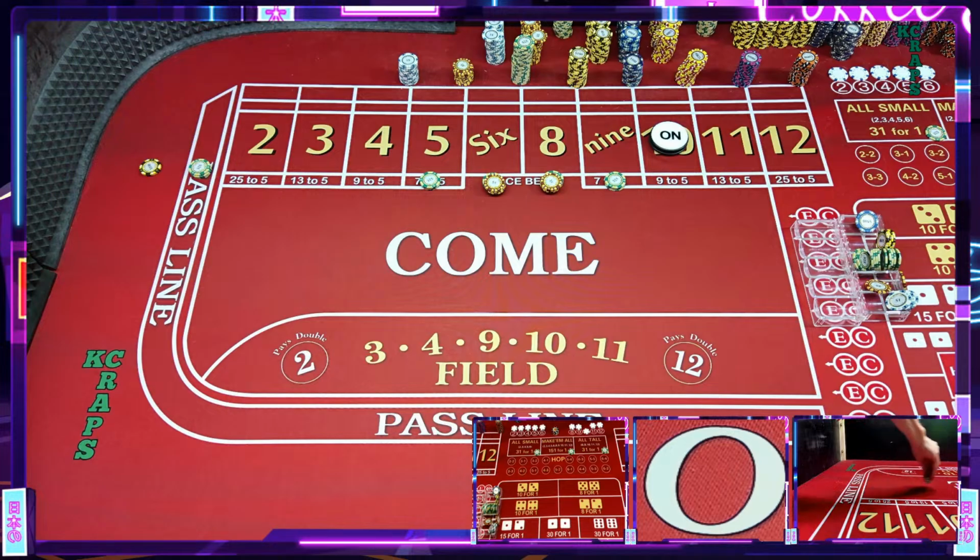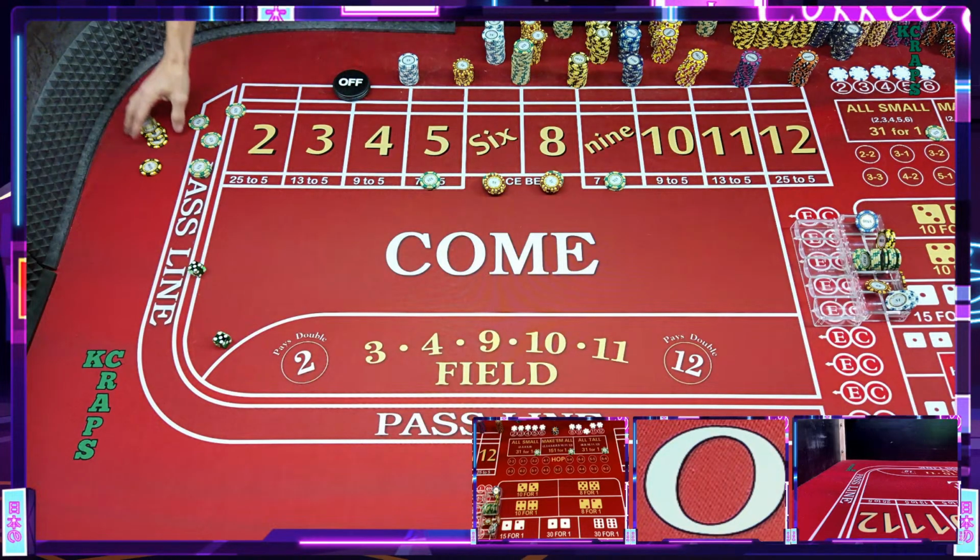All right, here we go. Our point is a 10. We want a 10, please. Oh my gosh, puppy paws right off the bat. That's what I'm talking about. All right, let's get paid. 400 on the back side, 75 on the front side. Oh, freaking beautiful.